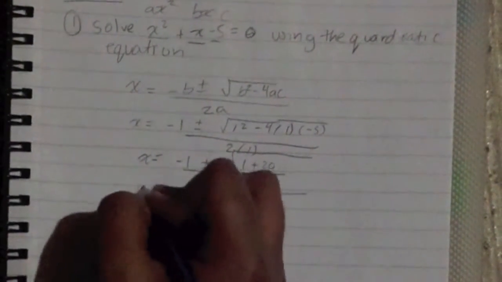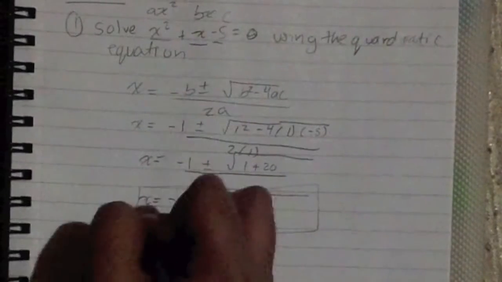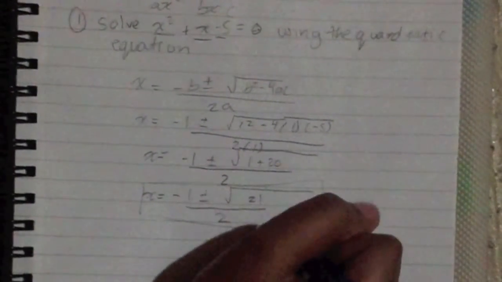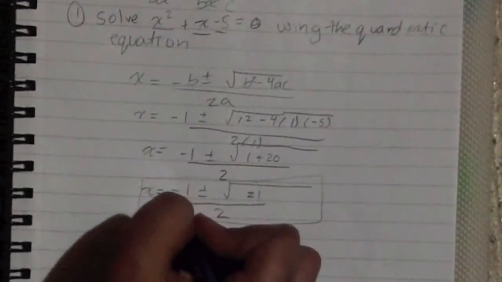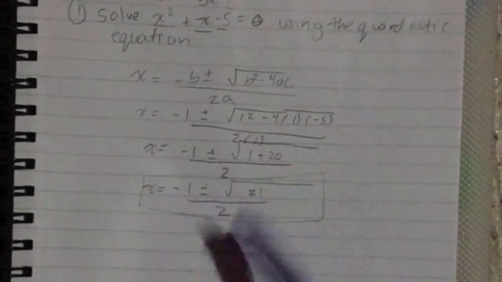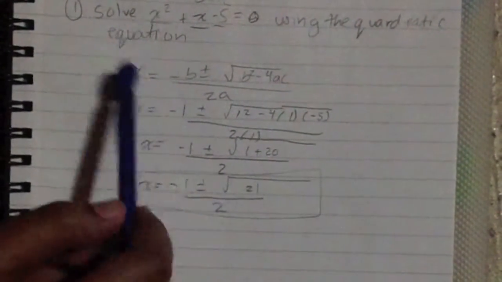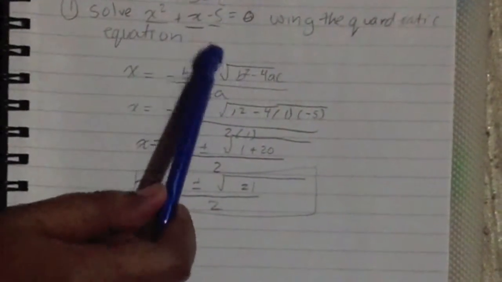Usually at this point you'd leave your answer like this, because when you square root the 21, you're losing a lot of numbers and it's not the actual value. So for this question, this would be your answer as applying the quadratic formula to x squared plus x minus 5.